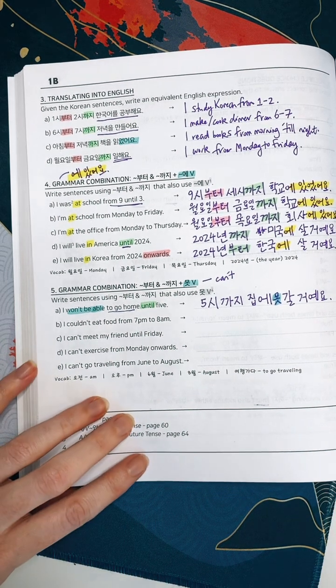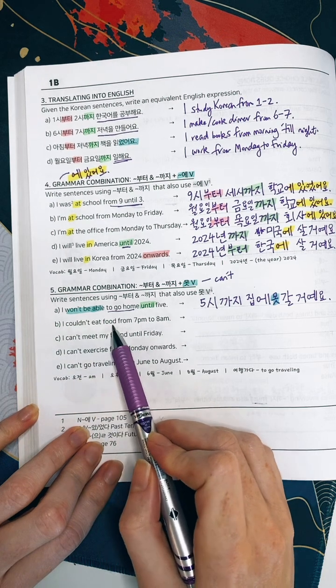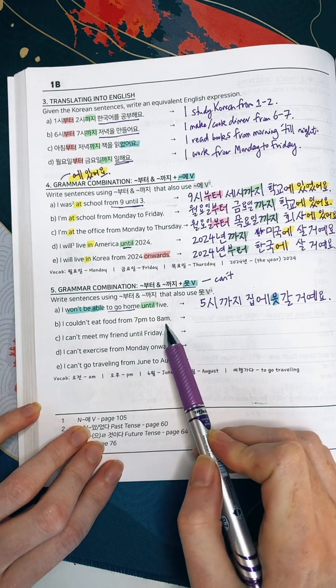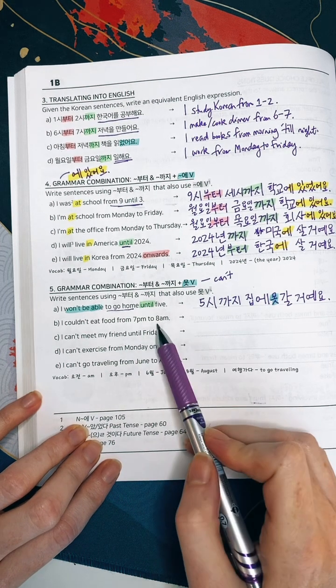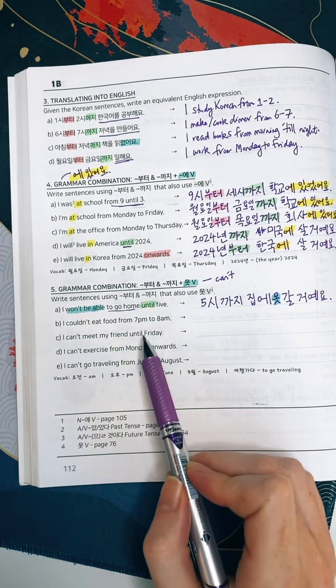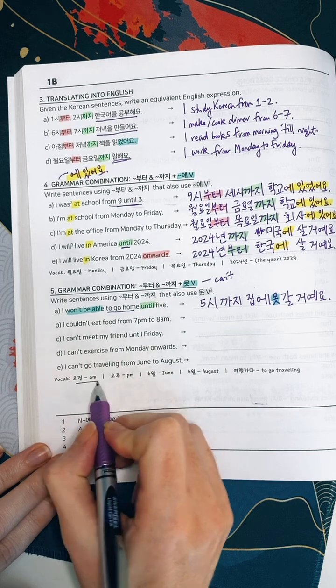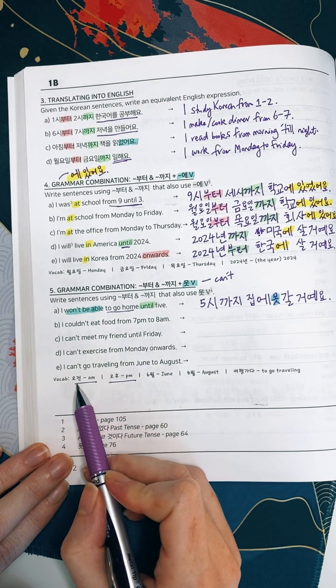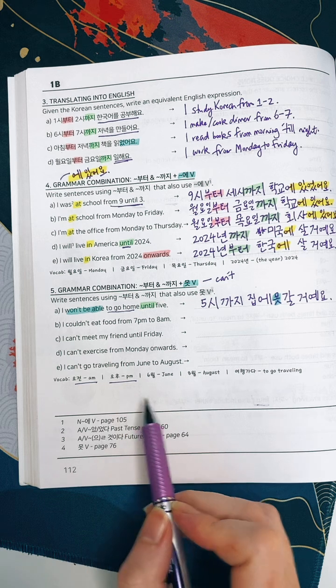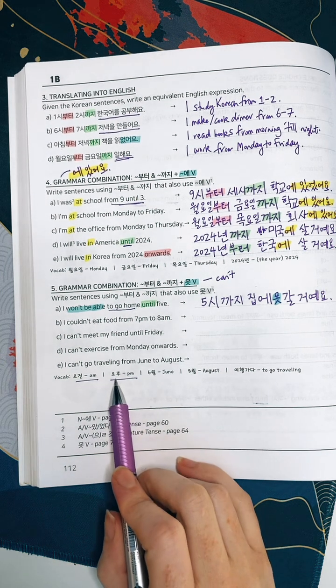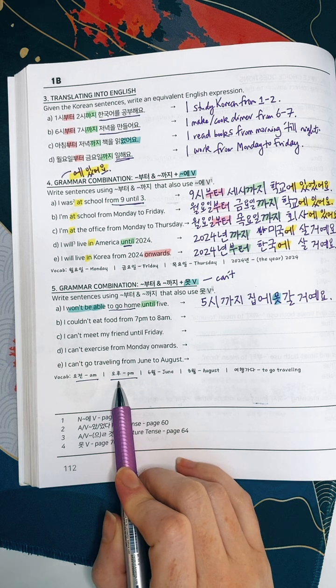All right. B, I couldn't eat food from 7 p.m. to 8 a.m. So they're doing an overnight fast, I suppose, or anyway, it's just a practice exercise. We've been given the nouns for this, a.m. and p.m. below. A.m. is 오전 and p.m. is 오후. Now note that in Korean they go before the time. In English we say 7 a.m., we put it afterwards, but in Korean it goes first. So 7 p.m. is 오후 7시.